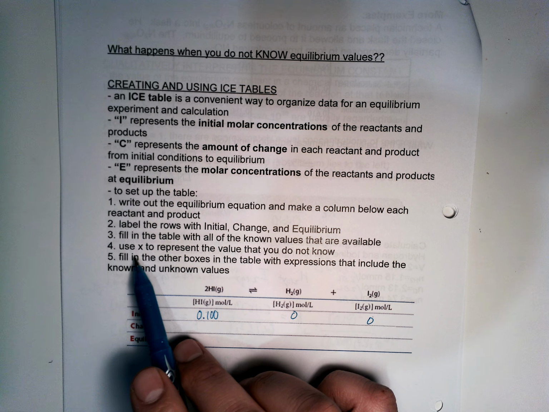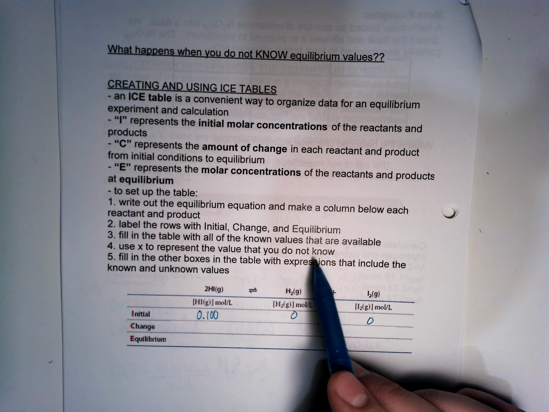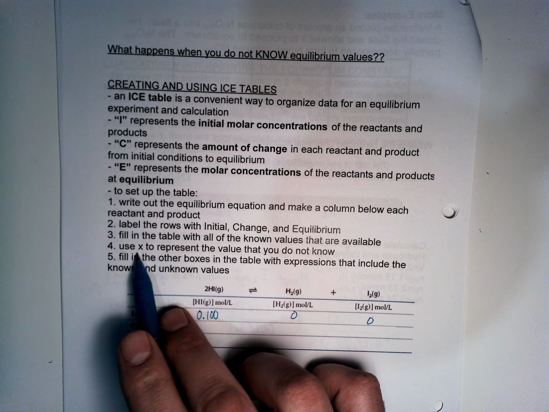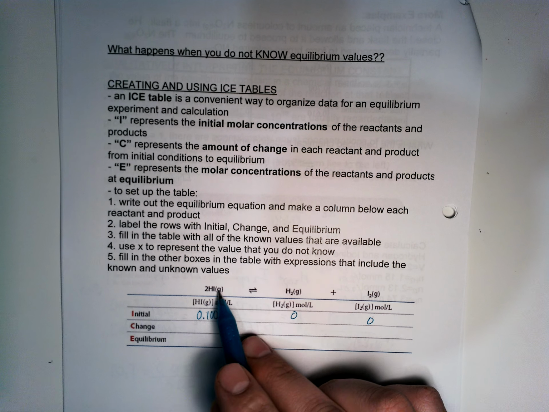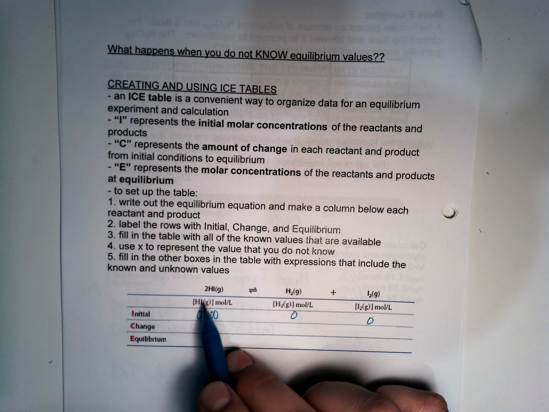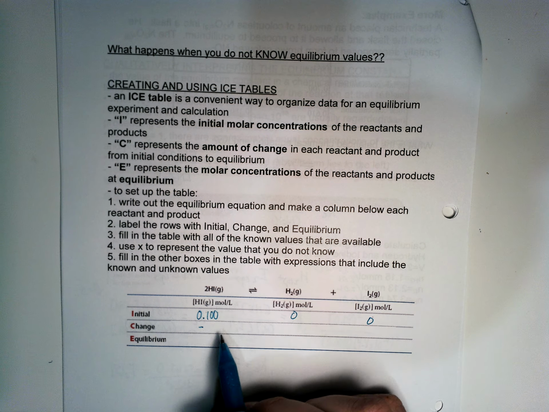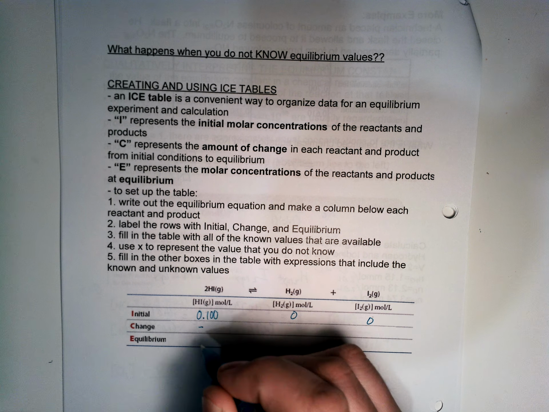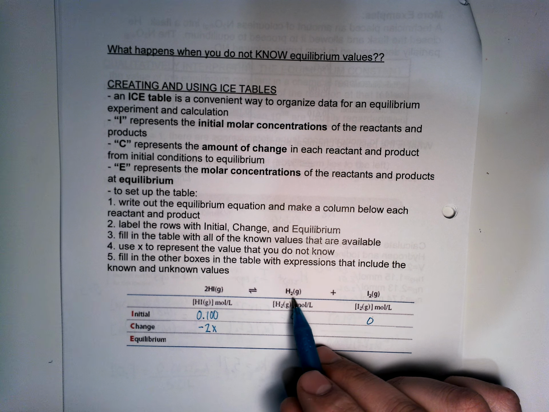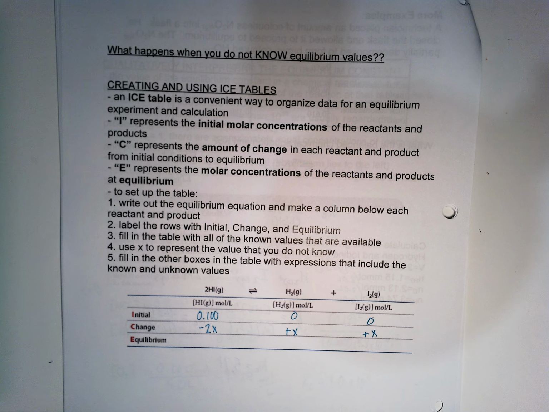You're going to use X to represent the value that you do not know. So really, in the change row, you're going to use an X to represent the change. The change in our initial concentration: some of this concentration is going to go down to produce these two things. So this is going to be minus X, but because there's a 2 here, it's going to be minus 2X. Over here, they're both going to go up by the value of X.